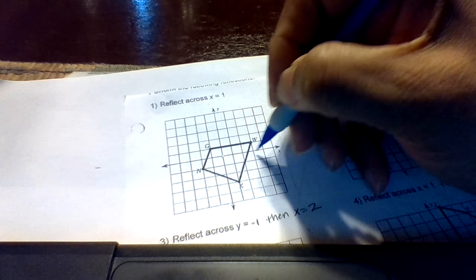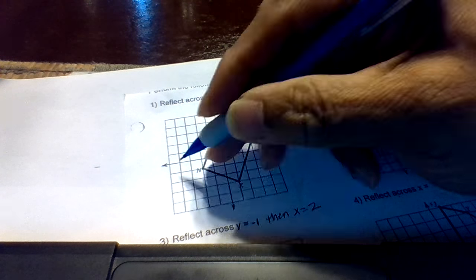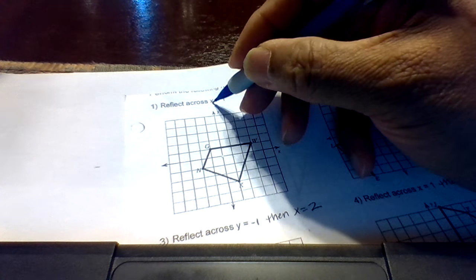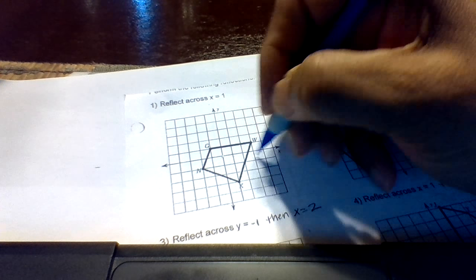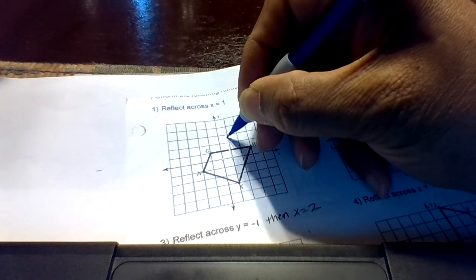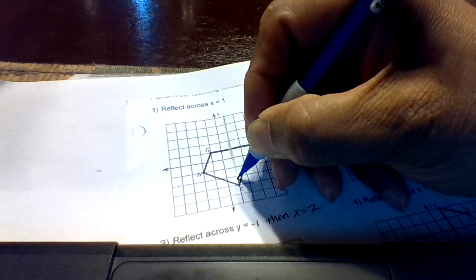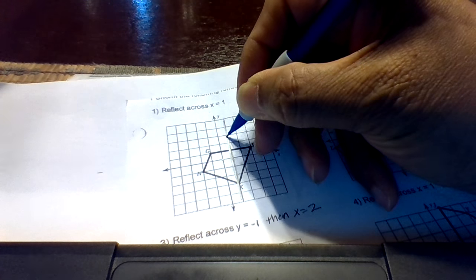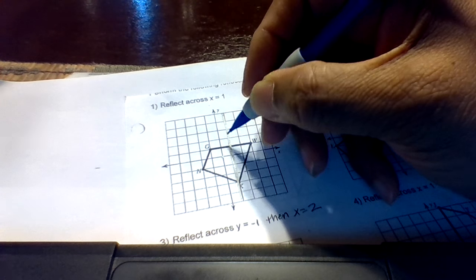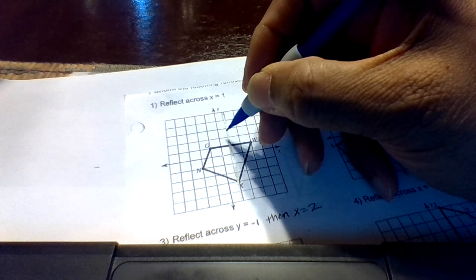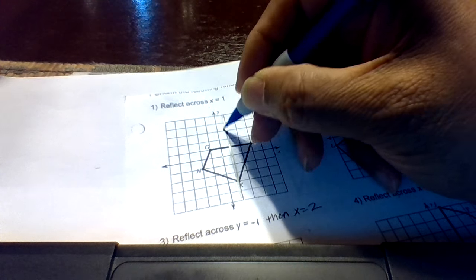Now, most people would want to draw the line going left and right because it says x, which is true, but that would be my x-axis then. So actually, your reflection line is a line that goes up and down for x equals 1, because everywhere on this line is where x will equal 1.